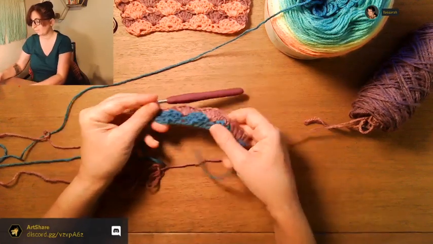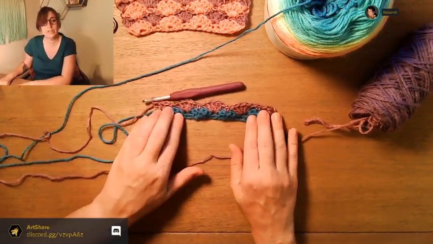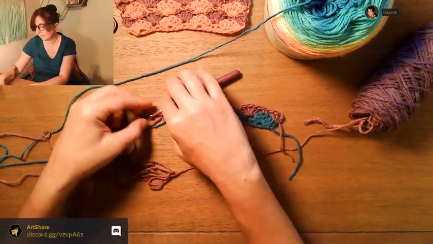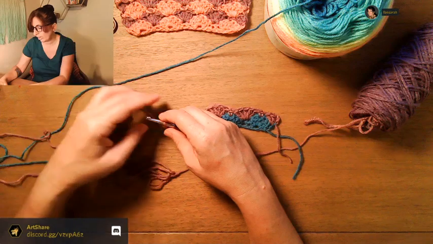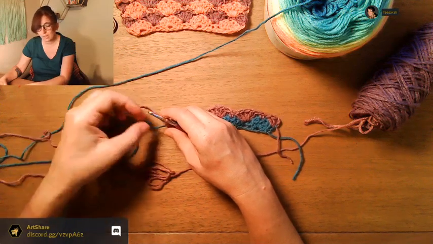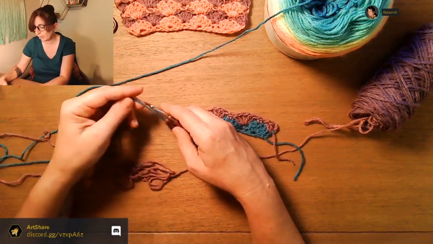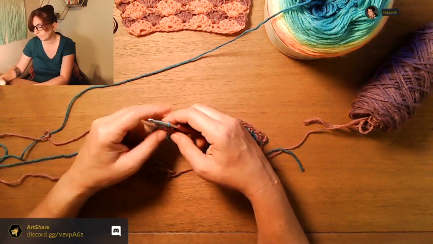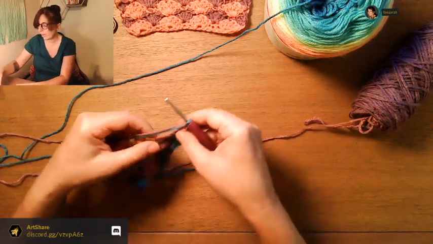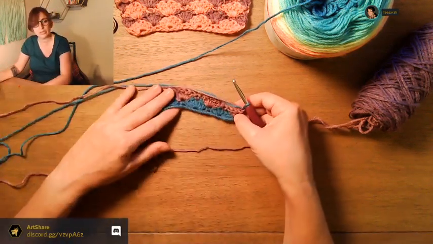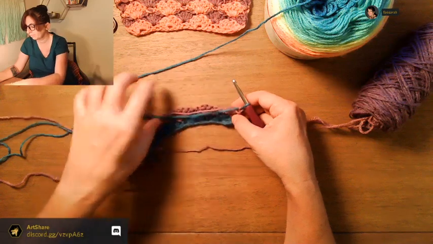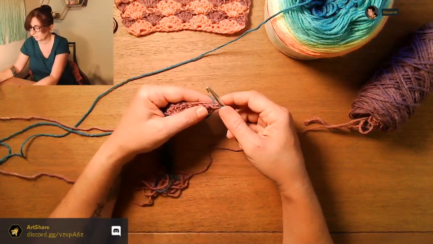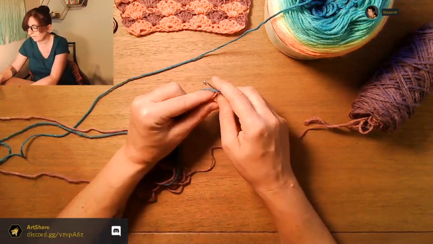Now, so we've got our next set of shells. Now what we need to do is we need to turn it, right? So we're going to chain 1, but I'm not going to chain 1 with the purple. I'm going to bring the blue up and chain 1 with that. I'm going to turn it, and now both of these you want to bring to where they're on the top. You're going to single crochet in that very first one.